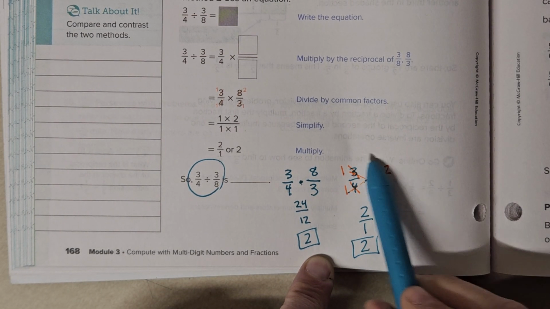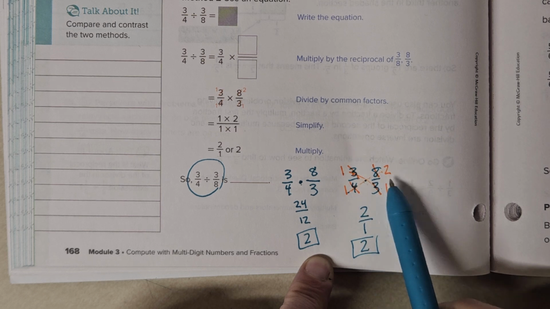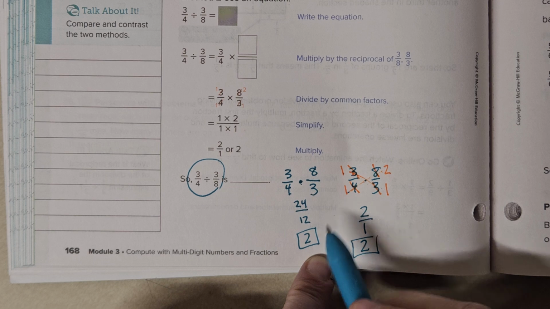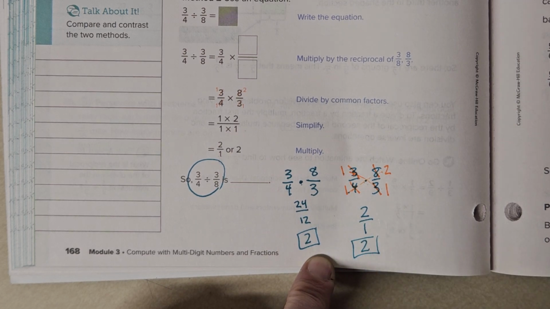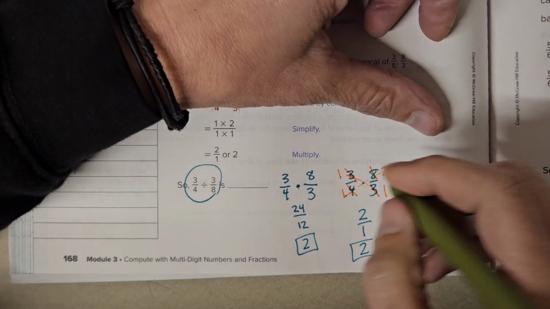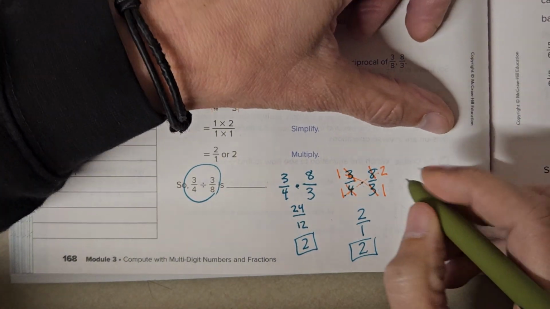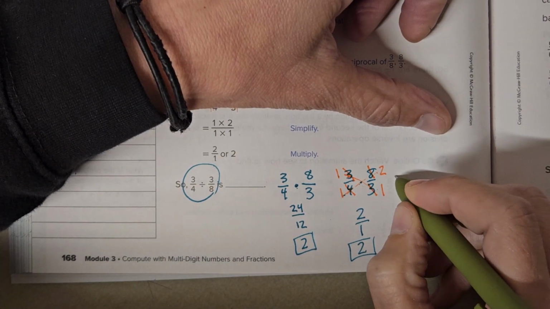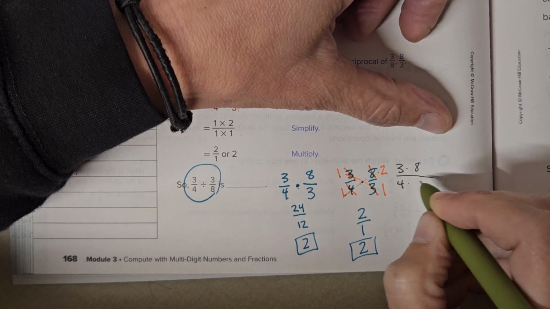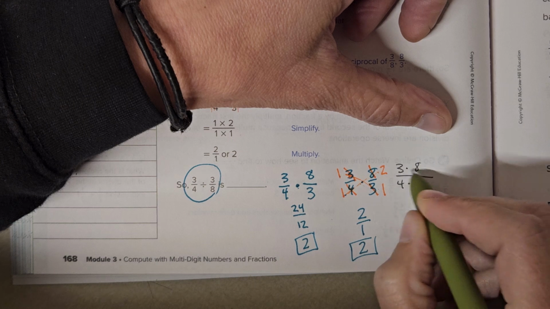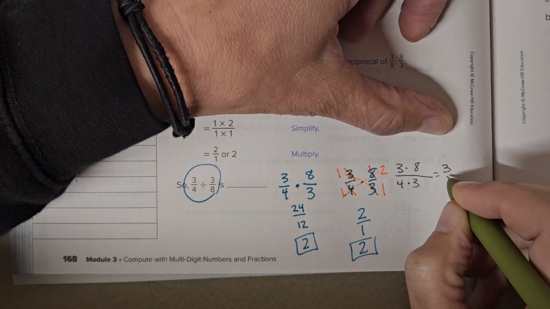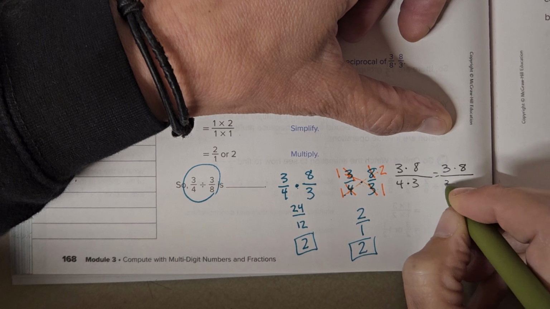Because often simplifying these smaller numbers is easier than doing it later. This one was easy, so I know that makes no sense now, but I promise it will get more complicated. Here's why this works. You can multiply in any order you want. You know that. Okay, so we really have 3 times 8 over 4 times 3. That's also equal to 3 times 8 and 3 times 4.